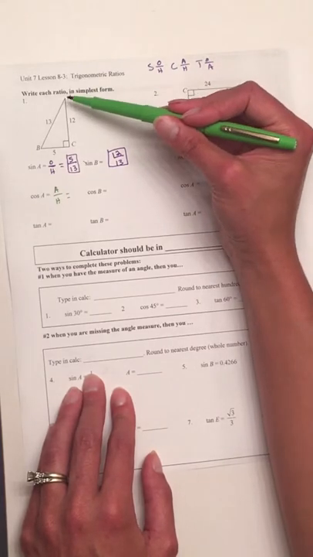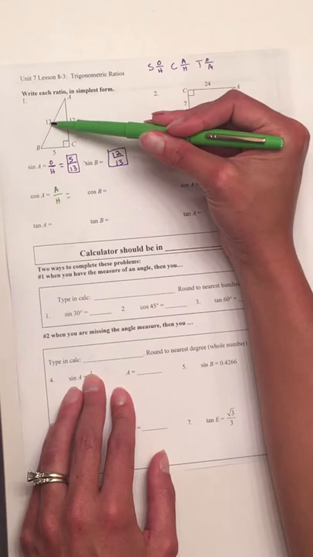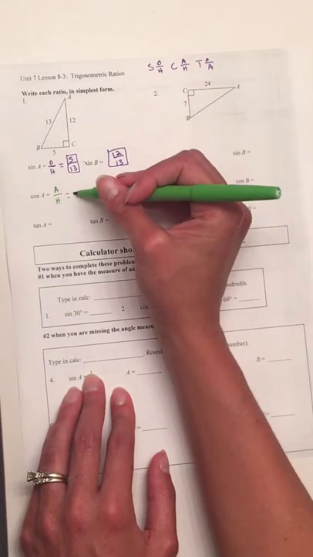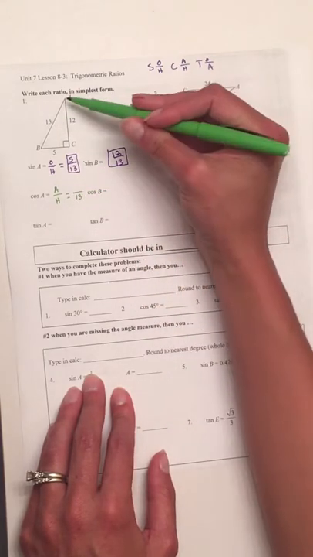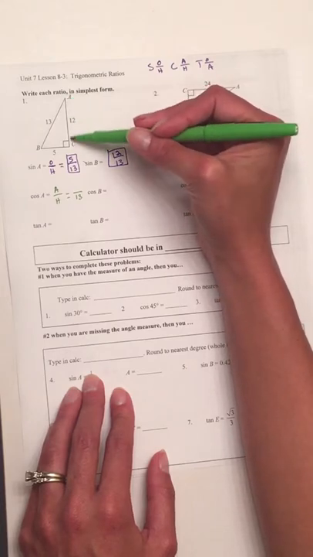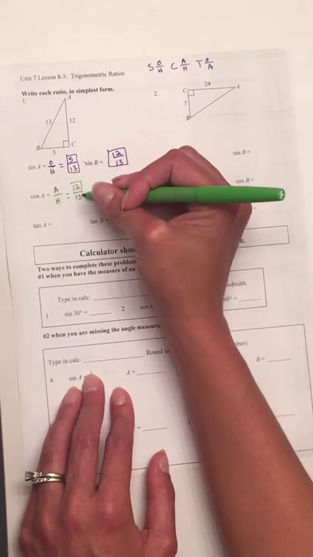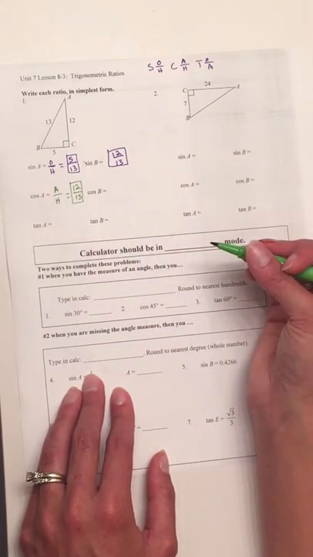Now we need to figure out what those sides are. Well, if I'm standing on angle A, I know that the hypotenuse is the side across from my right angle. So this is my hypotenuse right here. That's my H. Which means my adjacent side is the other side that forms that angle. It's going to be right here, which is 12. So the cosine of angle A is 12 over 13.